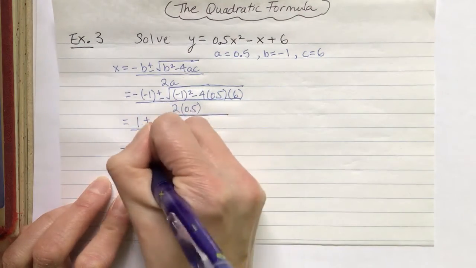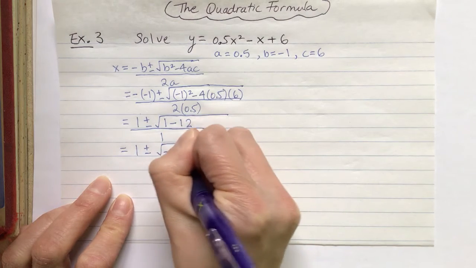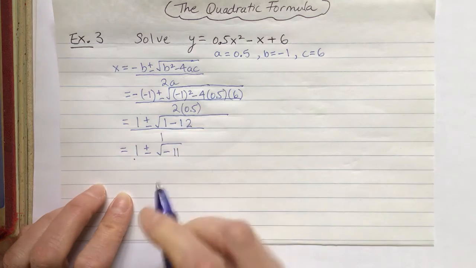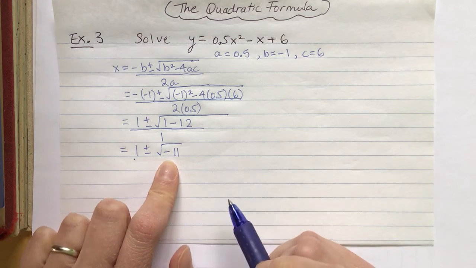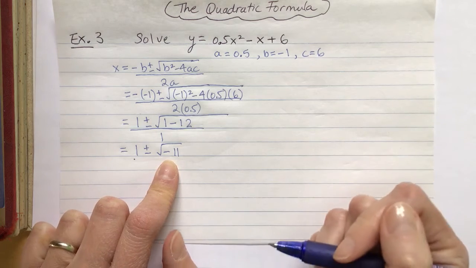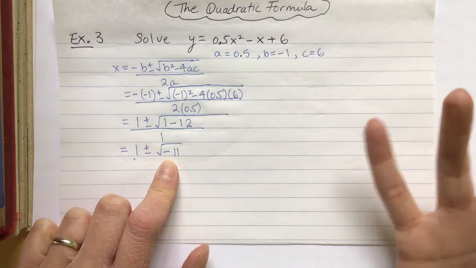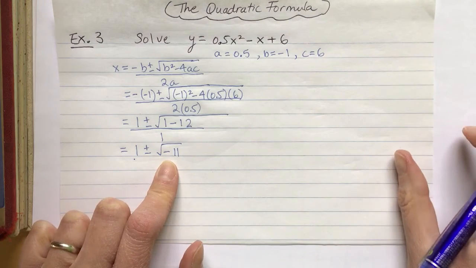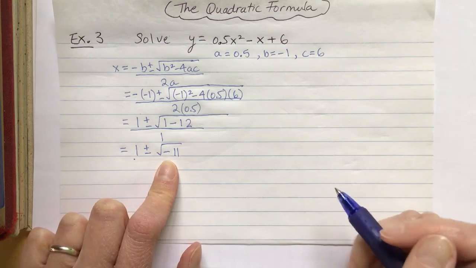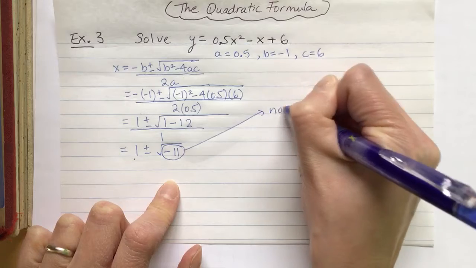So let's simplify one step further. We have 1 plus or minus square root of -11. And it's all over 1, so we don't need to write that again. Now, here we have a negative number. We can't take the square root of a negative number and get an answer that is a real number. This goes into the world of imaginary numbers, which we don't deal with in grade 10. So at this point, you're going to notice that this is not a real number.